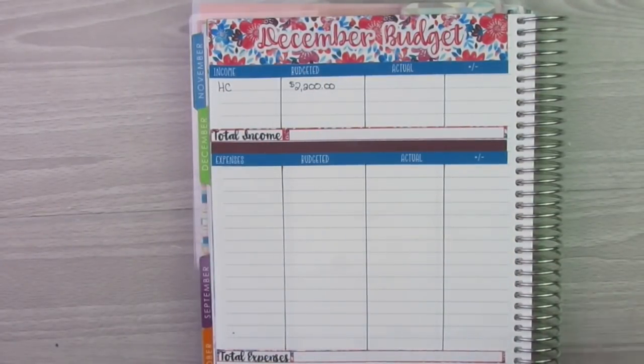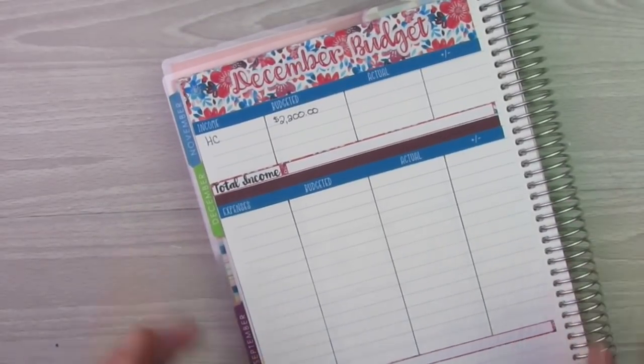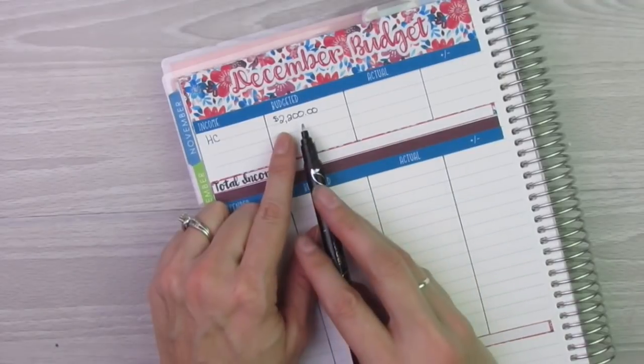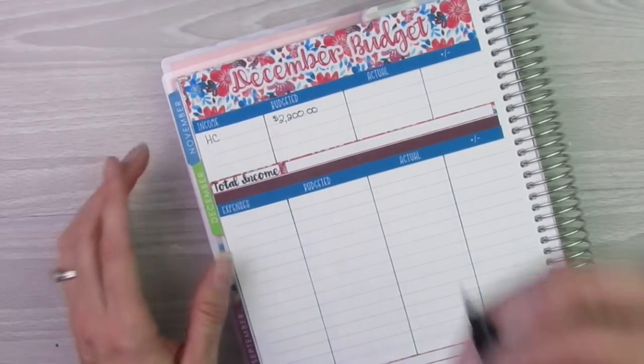Alright, I can tell my marker is dying a little bit. That's okay. So I am budgeting $2,200 from my full-time job for the month of December.